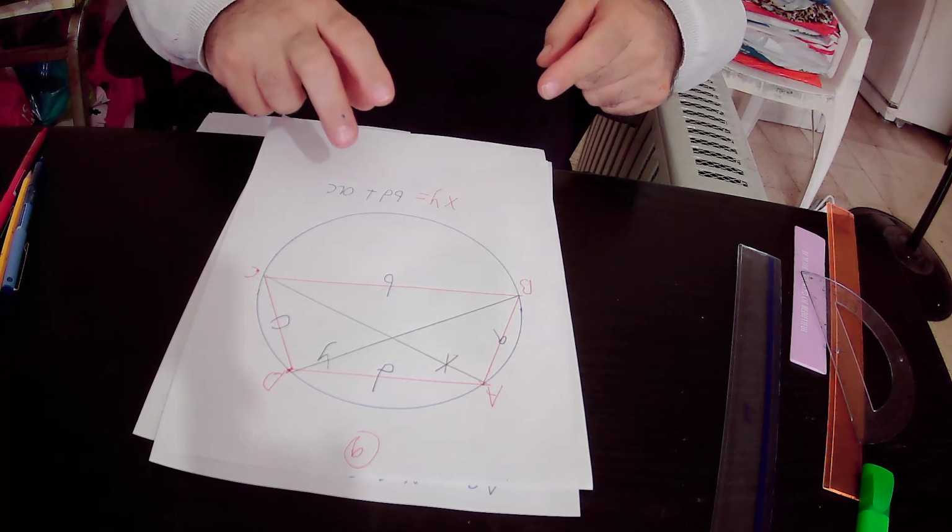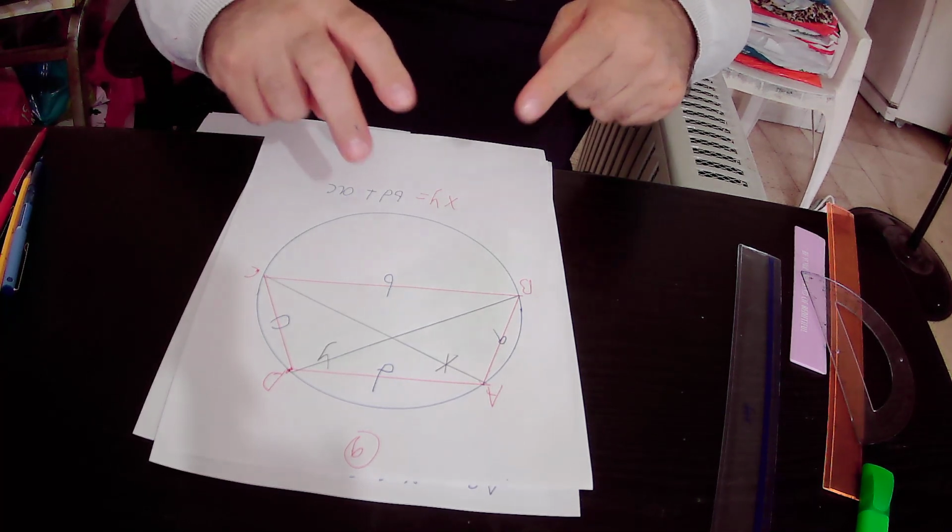Because quadrilateral ABCD has two pairs of opposite sides.